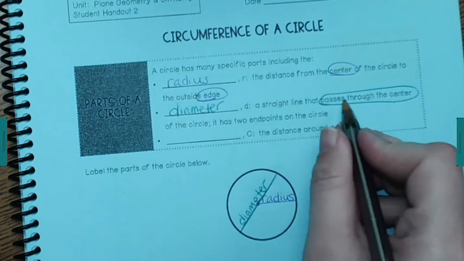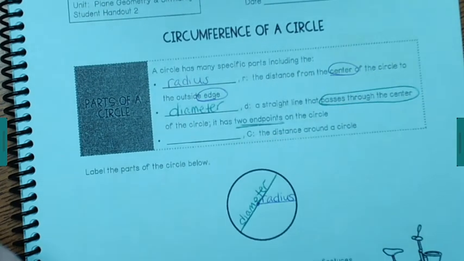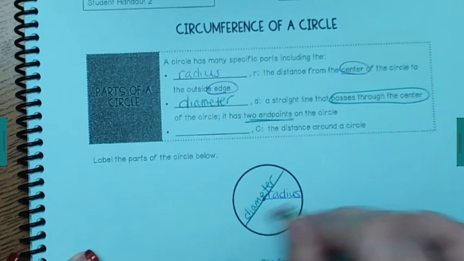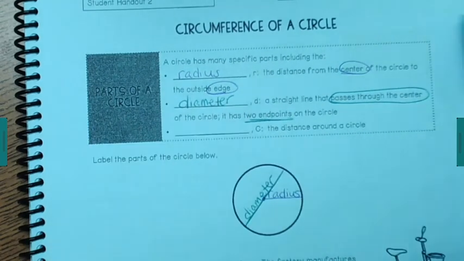This is very, very important. It has 2 endpoints, so it ends on the circle. If it was a line like this, where it doesn't go through the center, that's not a diameter. That's called a chord, but you don't need to know that in 7th grade. It has to go through the center, though. It has to touch the center.